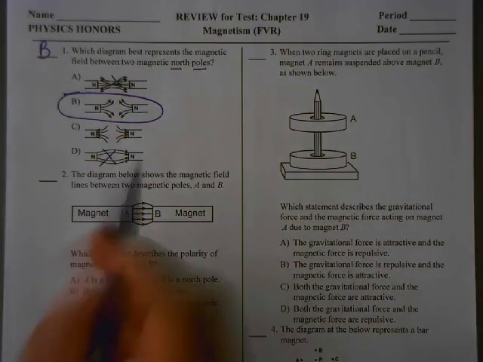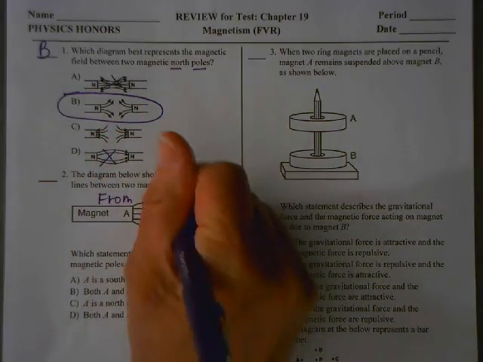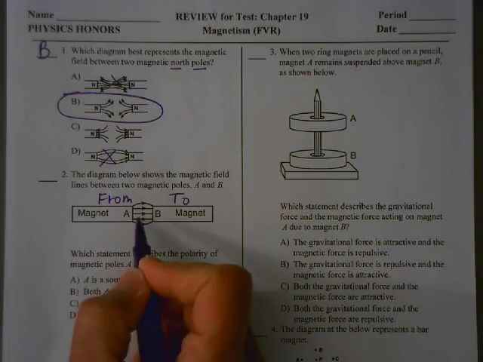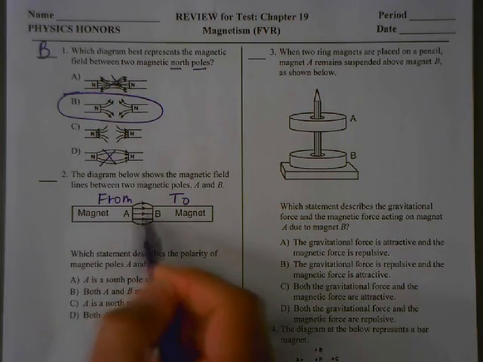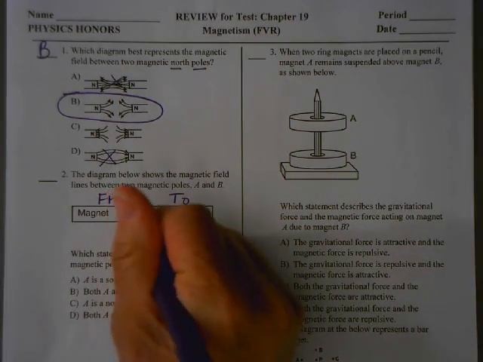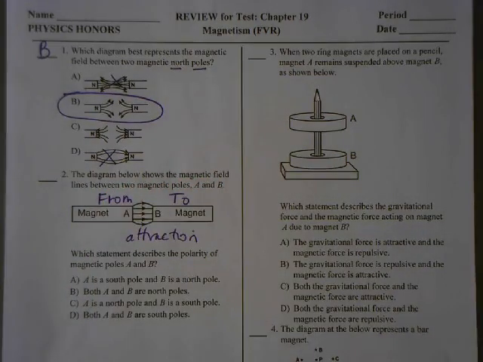First of all, we say it's going from A to B, okay? The fact that it's not like this is attraction, so we also know it's attraction. So we know that the poles are going to be different, meaning one's going to be south and one's going to be north.